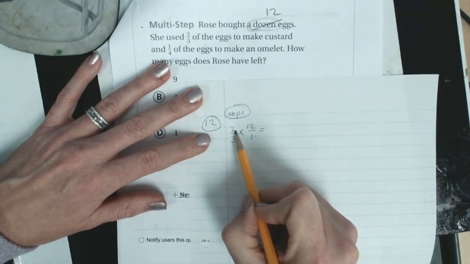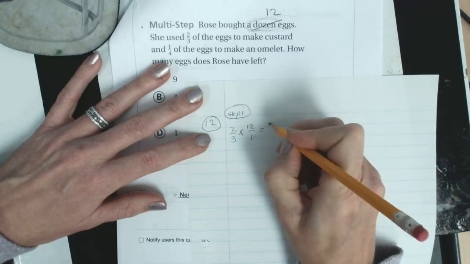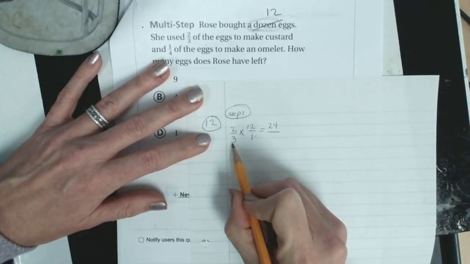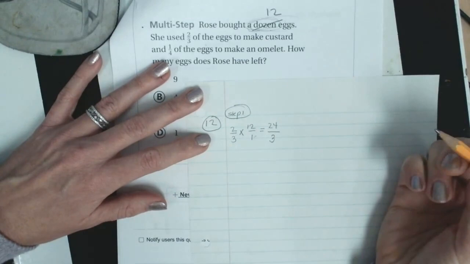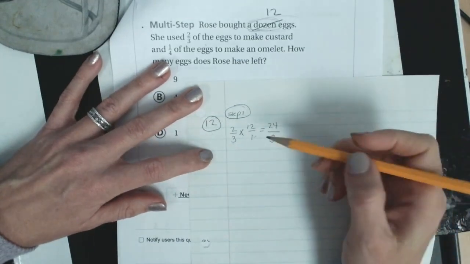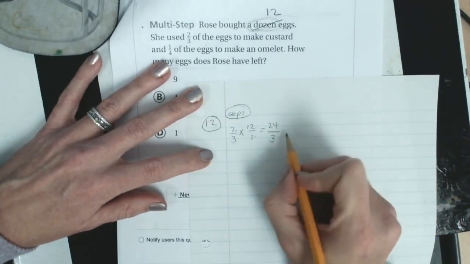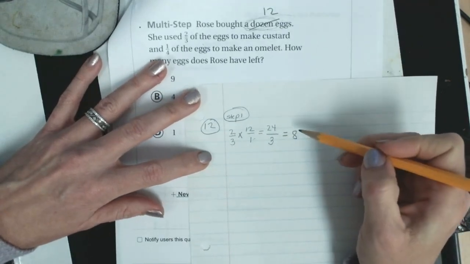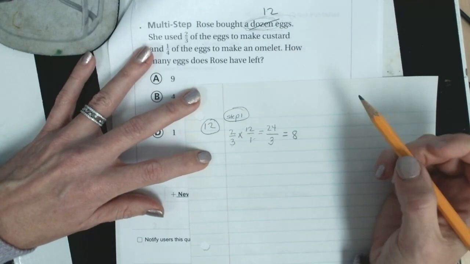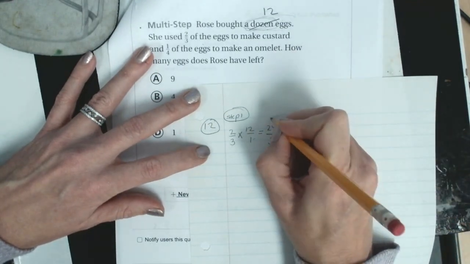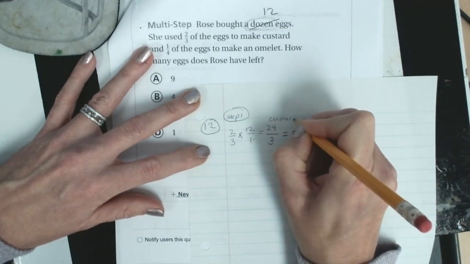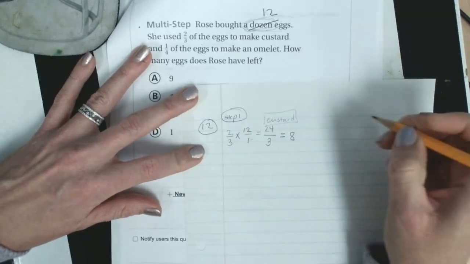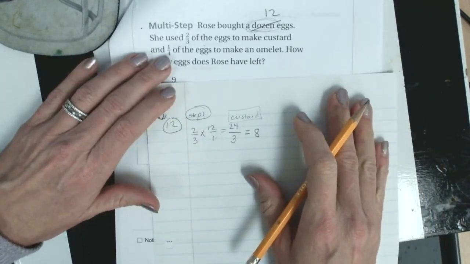So I'm going to multiply across the top. 2 times 12 is 24. And 3 times 1 is 3. And now I have to see how many times 3 can go into 24. And it's 8. So we know that she used 8 of them so far to make the custard. Okay, so this represents the custard. She used 8.